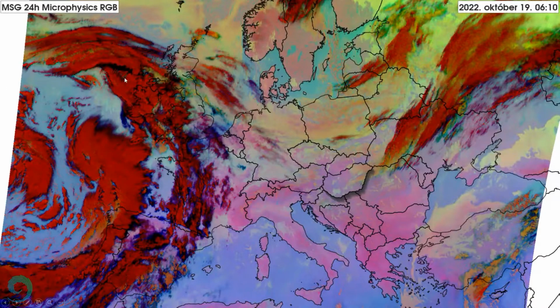With this product, we easily do a cloud analysis, estimate the thickness of the clouds, and separate the ice and the water clouds. You can see the frontal system.